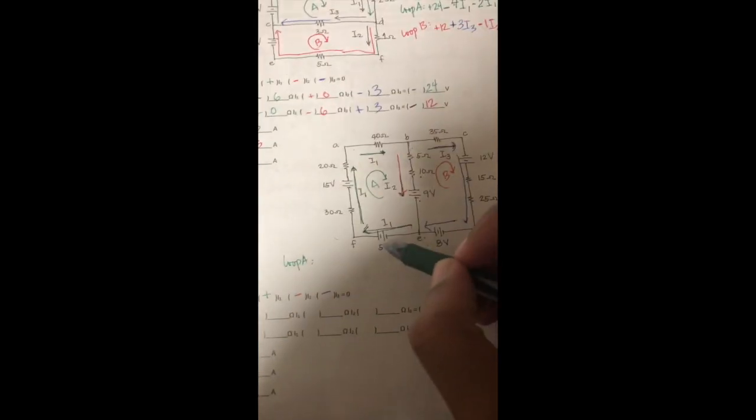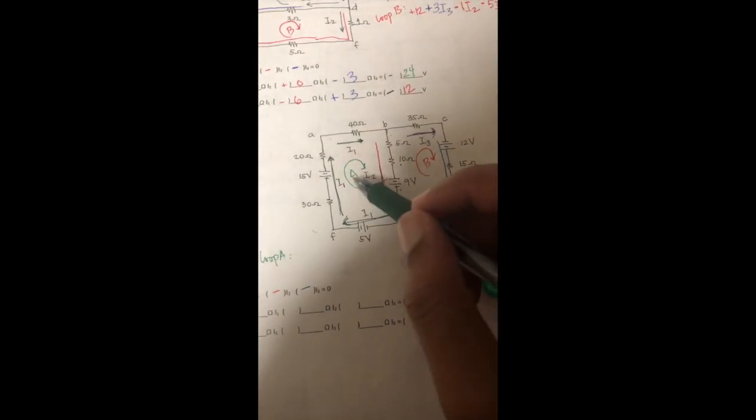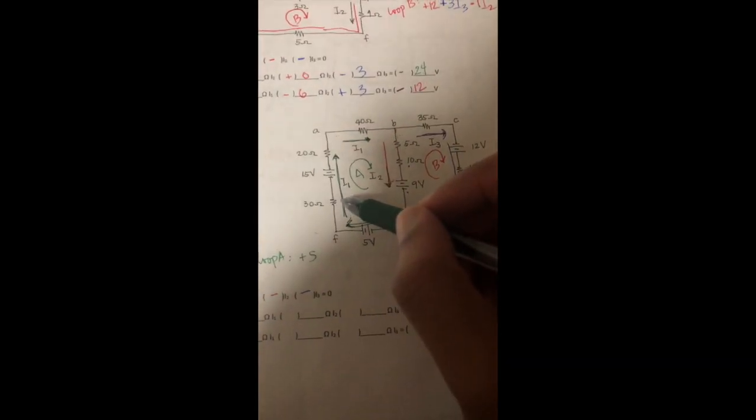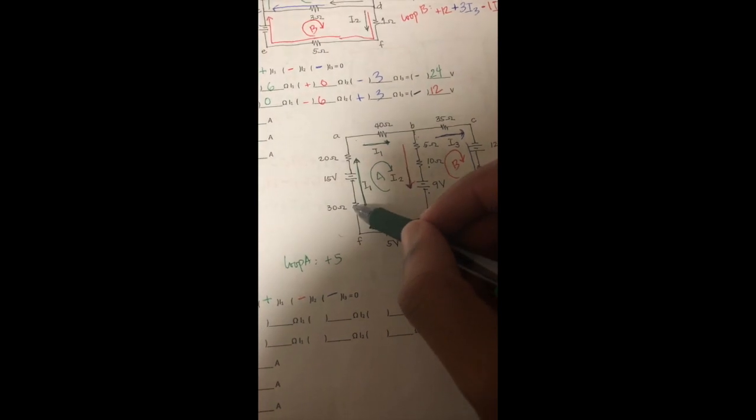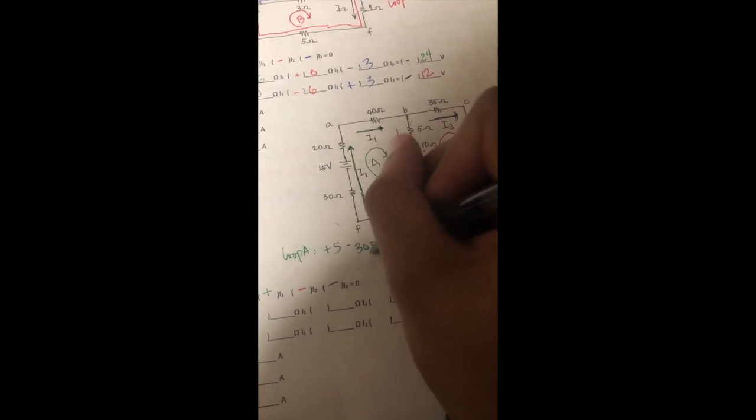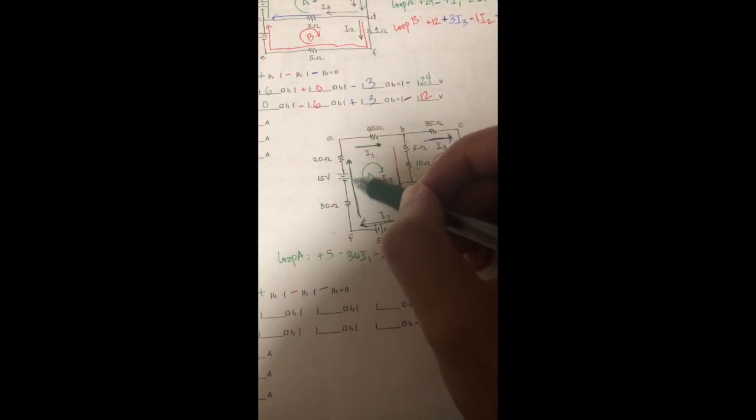We can start anywhere. I'm going to start this 5-volt battery. So the loop is going from the negative part to the positive part of the battery. So it's going to be +5. And then right here, note that all 3 of these are going in the same direction as current 1, and it's getting current 1. So it's going to be -30 I1, -20 I1, and -40 I1. And then this, for the 15-volt battery, the loop is going from the negative part to the positive part. So it's going to be +15.